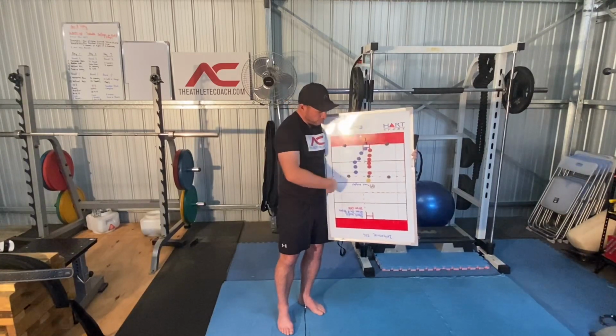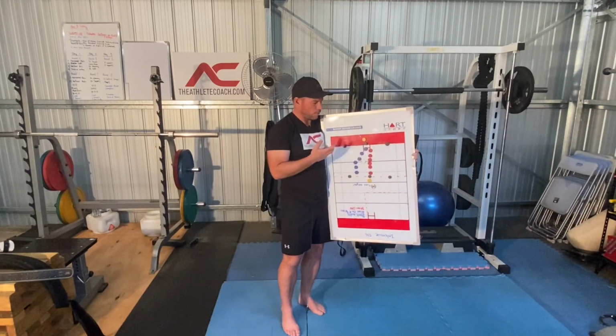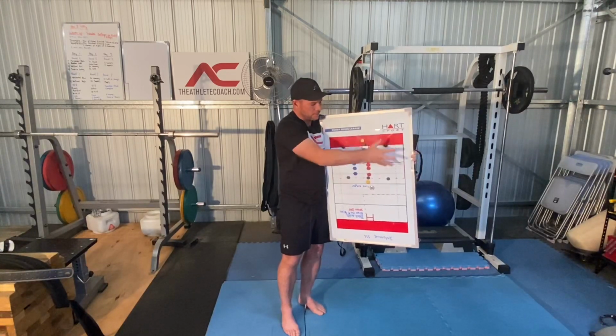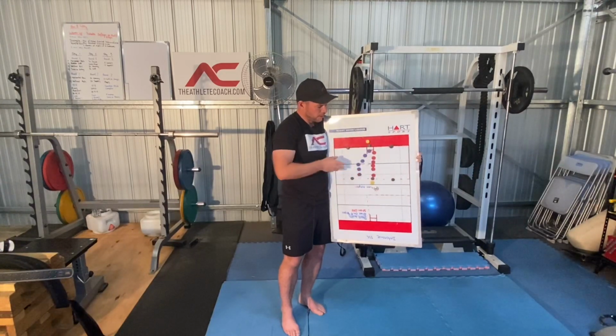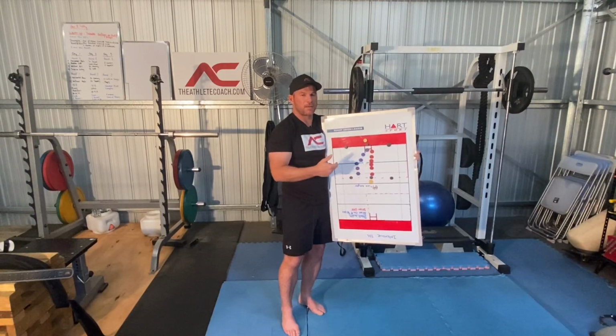Now, because the field is so big, if you're using GPS as well, what you'll be looking for is a much higher speed game, because the distances are so much greater. So that's your determiner as well of how successful it has been, and as well as if you've got the numbers right for your team.